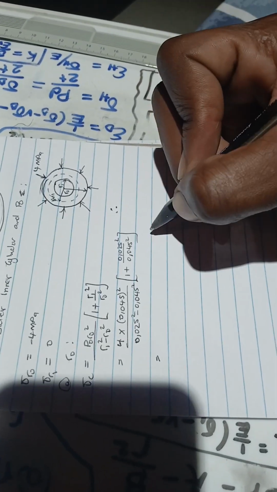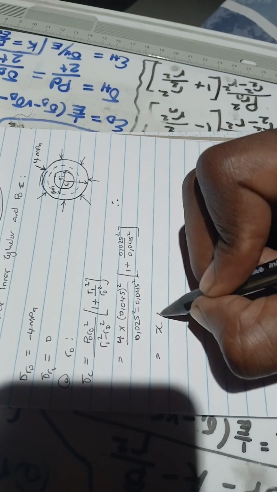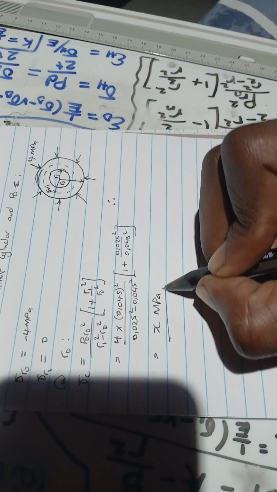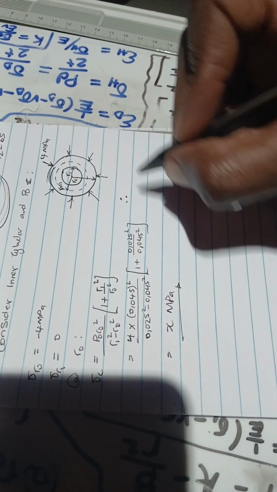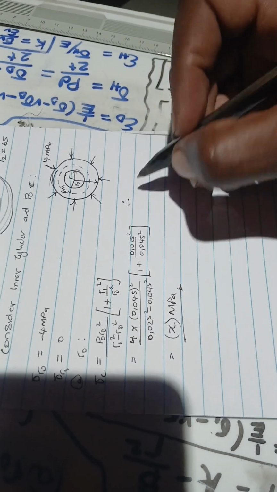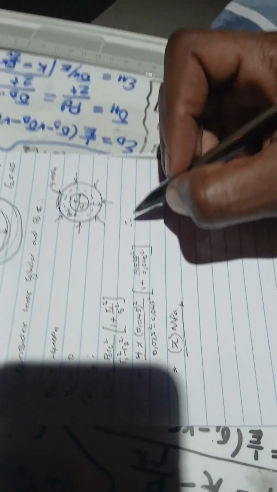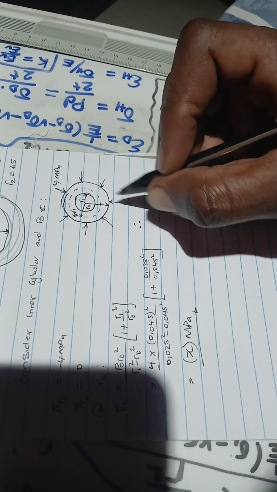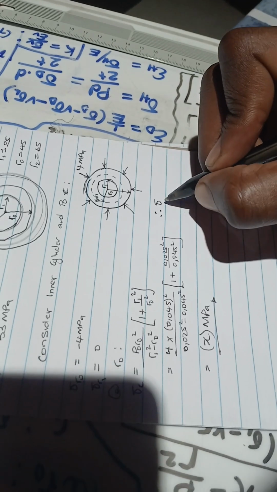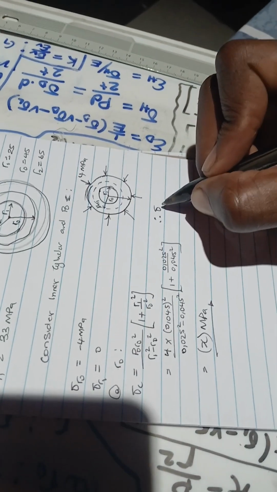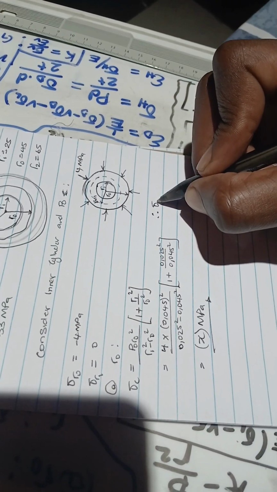So you punch the calculator and then you find x. The x is the correct value. I'm just giving you the procedure here. This is what you need to follow when you're solving such problems. You just follow what I'm doing, and then your x is going to be your actual answer, right?